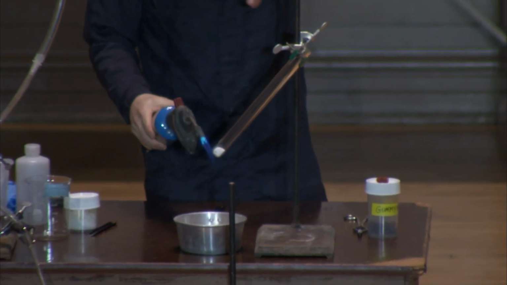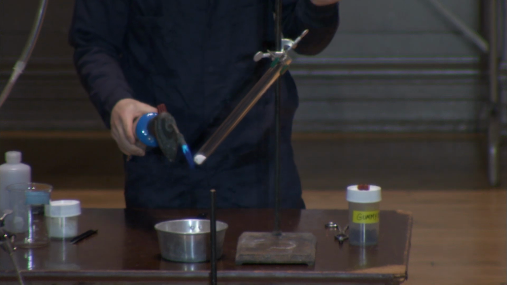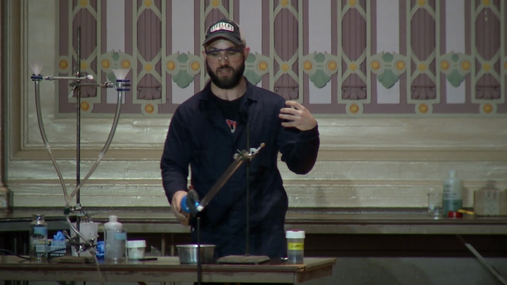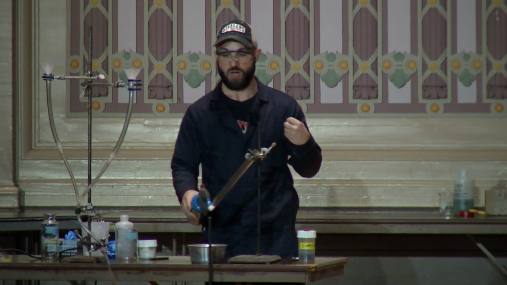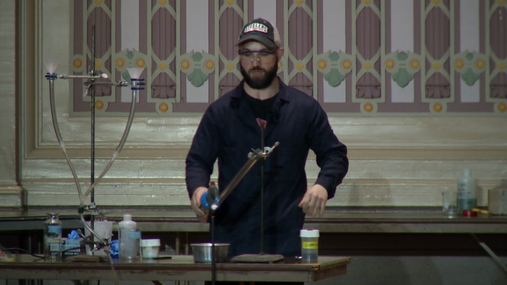So what I have is a test tube with potassium chlorate. Like the peroxide, the chlorate's going to act as an oxidizing source, a source of oxygen for this reaction to happen. And then the gummy bear is going to be my fuel.